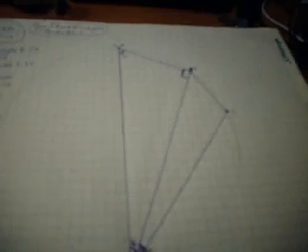This is Euclid Book 3, proposition number 32, and we're going to start with a circle. This is kind of complicated, so we're going to start with a circle. It starts at point A, comes down here to point B, comes all the way back up to C, and goes all the way up to D.